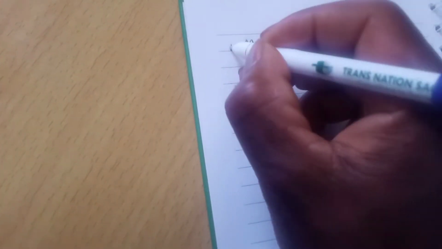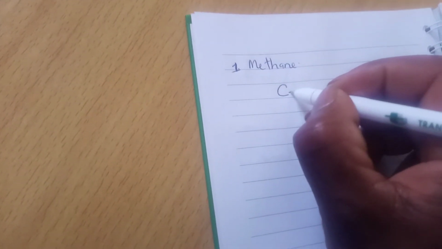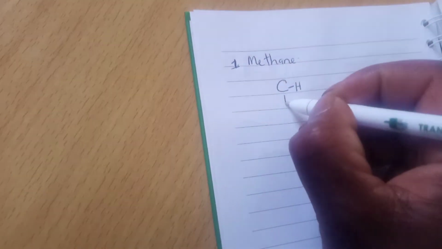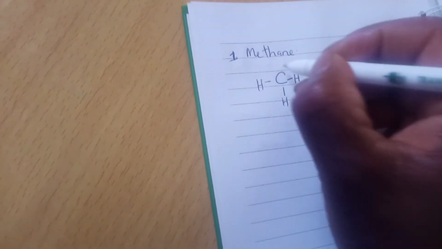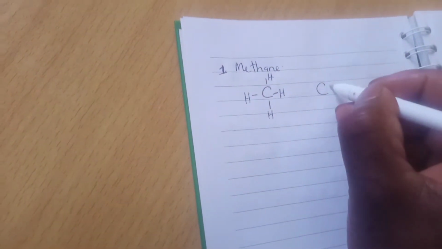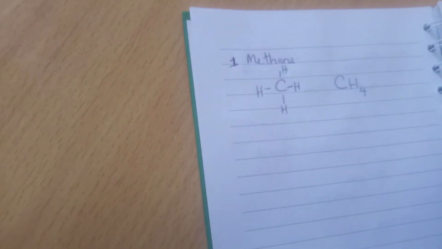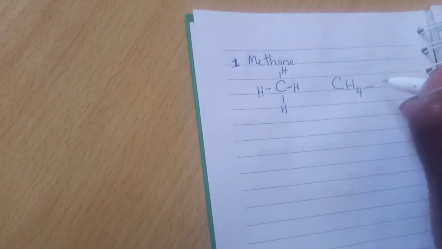Number 1, we are going to speak about methane. Methane is a hydrocarbon, an alkane, and it is number 1. It has 1 carbon atom, and it is attached to 4 hydrogens, meaning 1 carbon and 4 hydrogens.